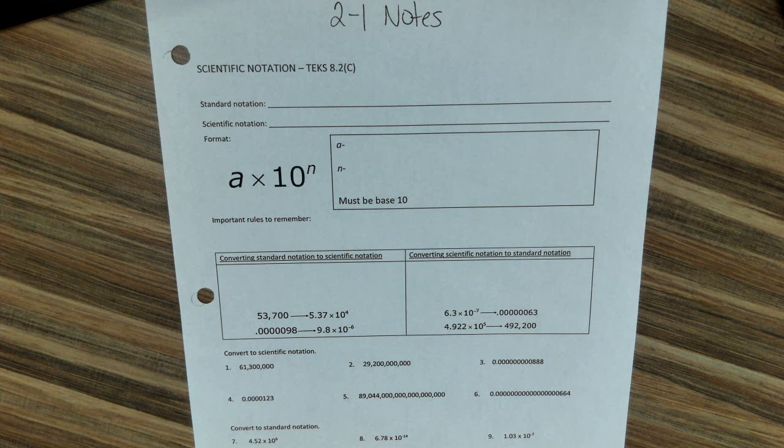So, what is scientific notation? Why in the world would we use it? Scientific notation was created by scientists. Scientists study very, very big numbers and very, very little numbers. So think about the weight of a feather. Is that a lot or like super, super little? Super, super little. And then think about the distance from the Earth to the moon. It's super, super big.